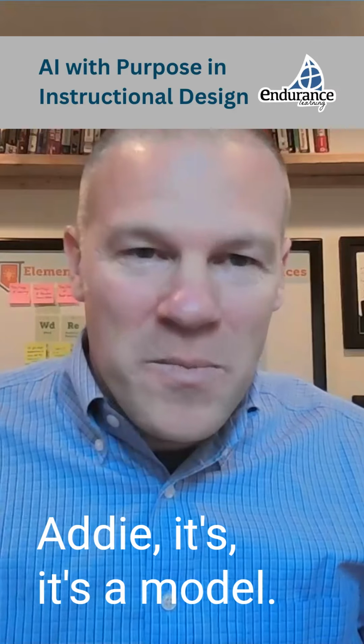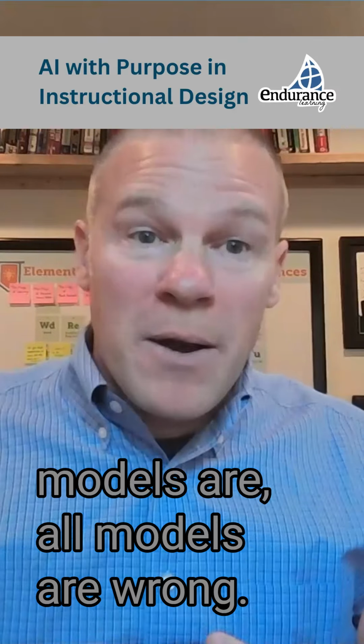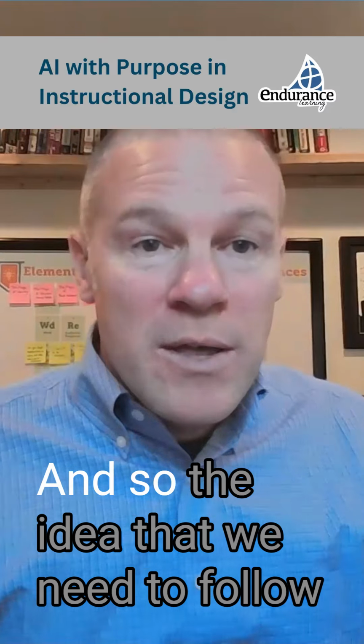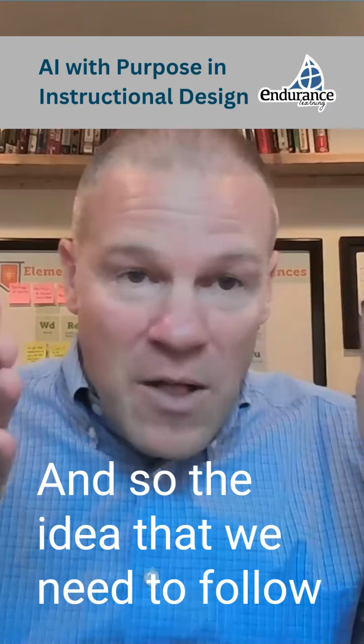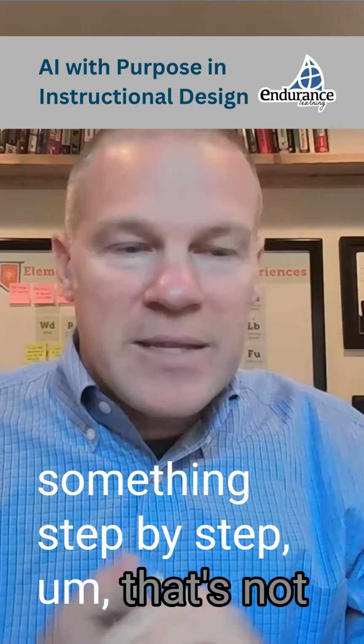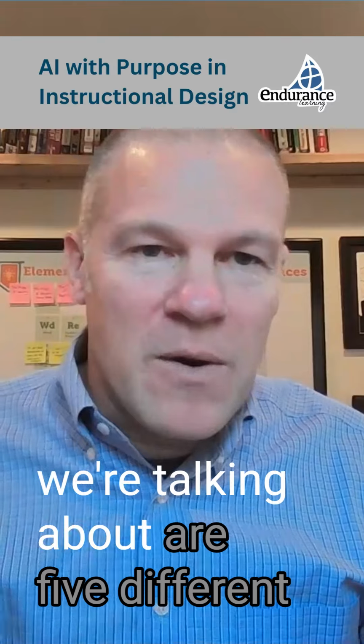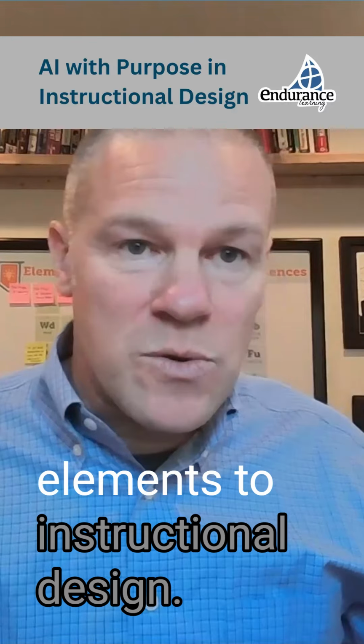ADDIE, it's a model. It's one of those things where all models are wrong, some models are useful, right? And so the idea that we need to follow something step by step, that's not necessarily what this is. But when we talk about ADDIE, what we're talking about are five different elements to instructional design.